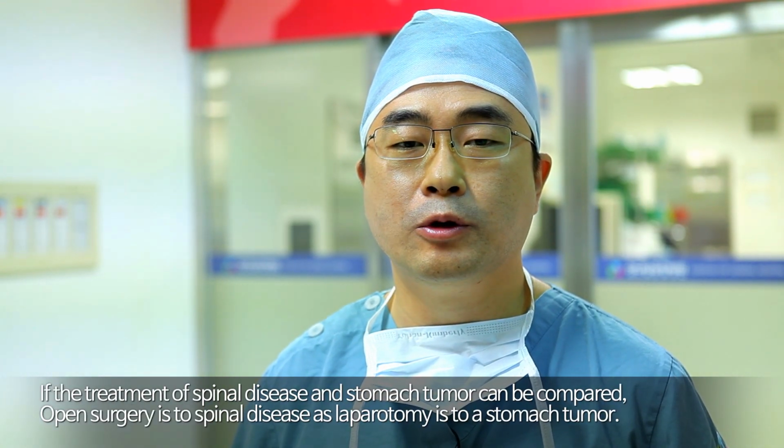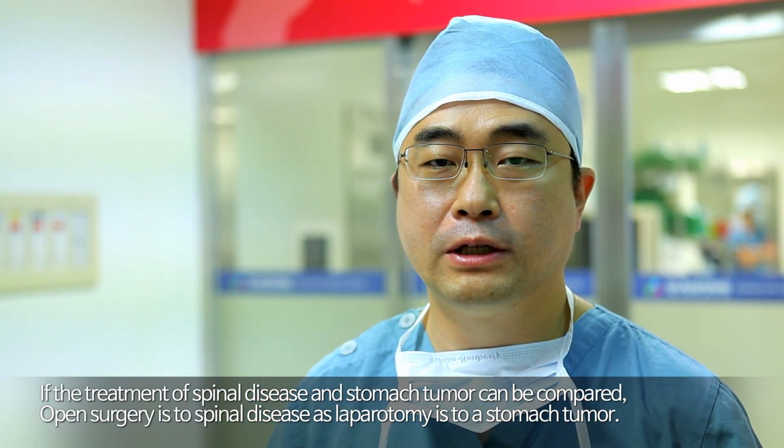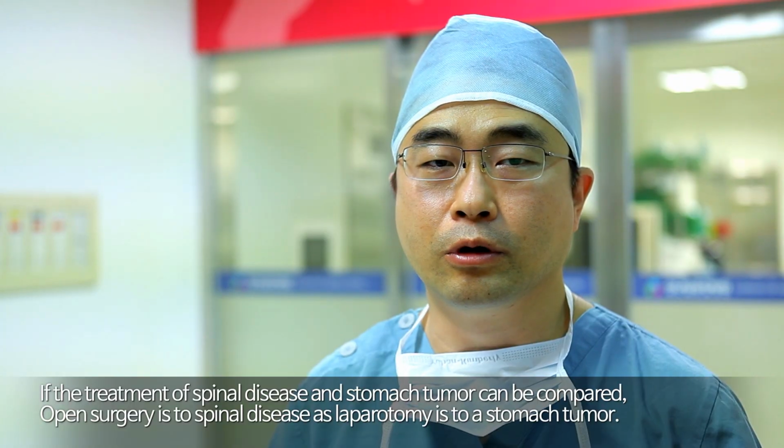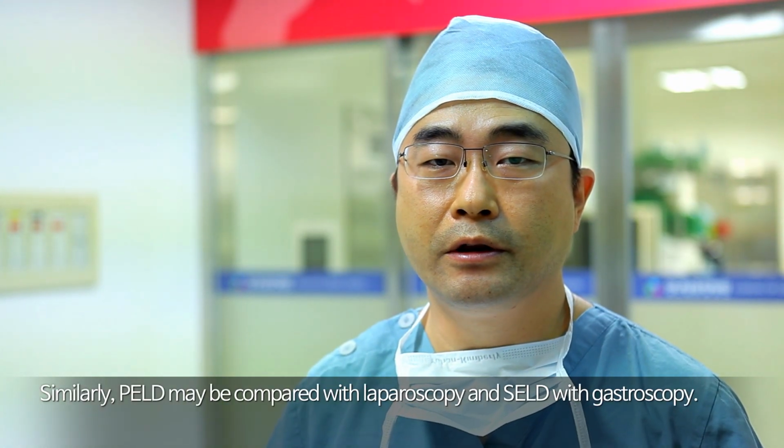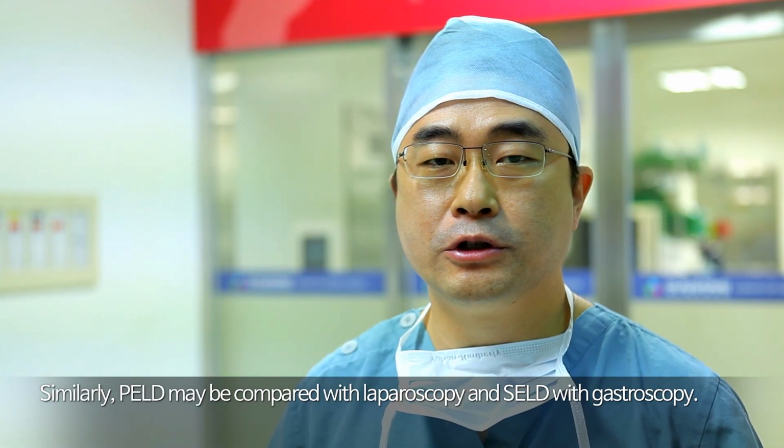If the treatment of spinal disease and stomach tumor can be compared, open surgery is to spinal disease as laparotomy is to a stomach tumor. Similarly, PELD may be compared with laparoscopy and SELD with gastroscopy.